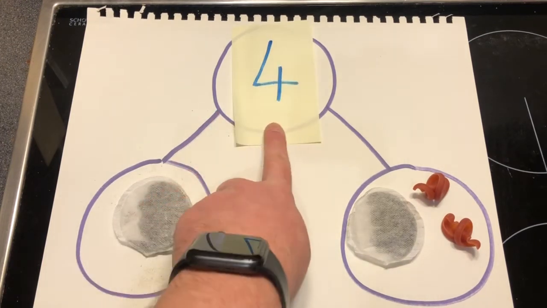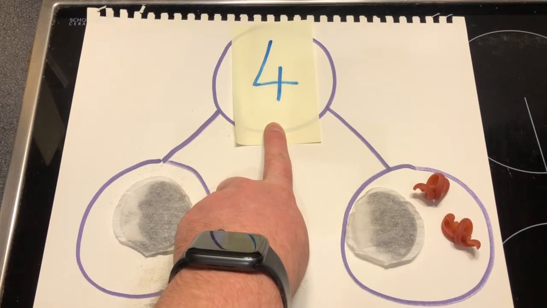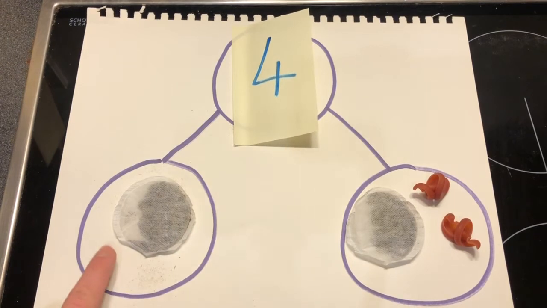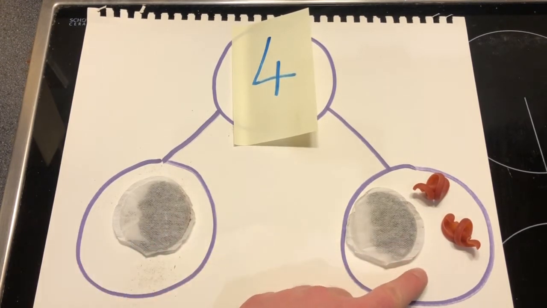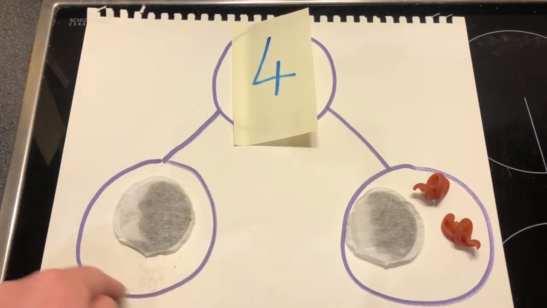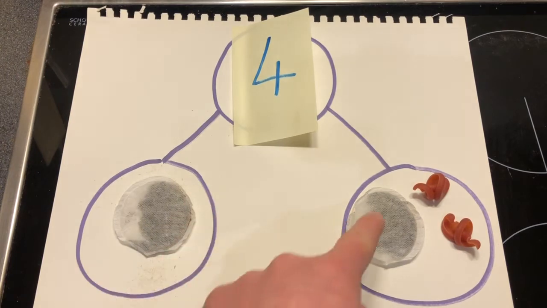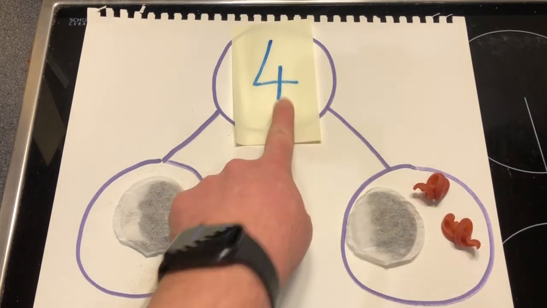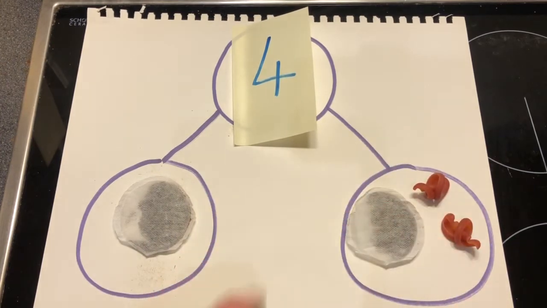What is your whole? Your whole is 4. How many is in this part? 1. How many is in this part? 3. So that's telling you that 1 add 3 equals 4.